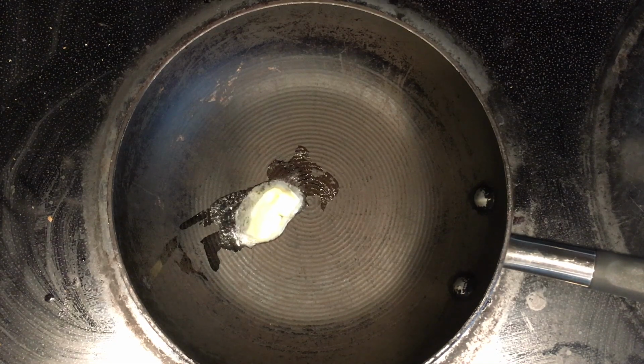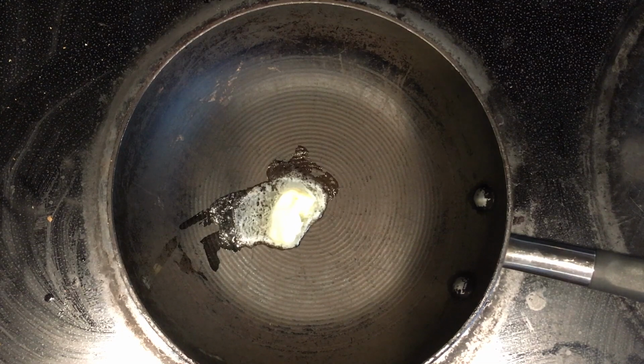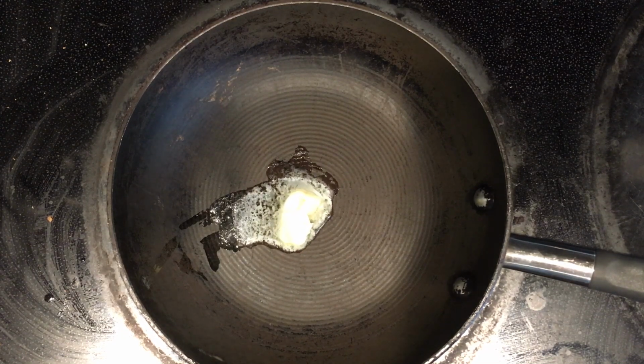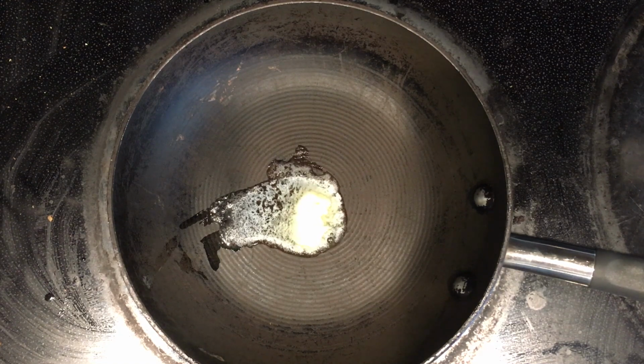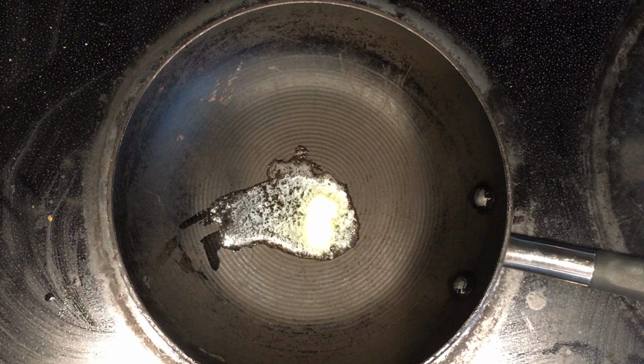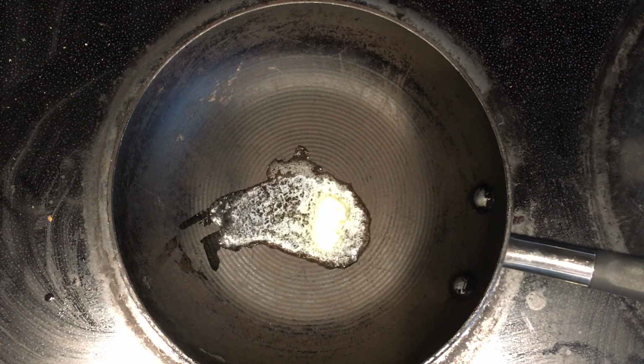Whenever you cook anything on a pan, you want to make sure your pan is nice and hot before it goes in. Otherwise, it just sticks to the pan. So we're going to let our butter get all warmed up, and then I'm going to add my egg. Another thing that we're going to do as we watch our egg cook is we're going to be observant. We are going to watch what happens and what changes happen as we cook our egg.